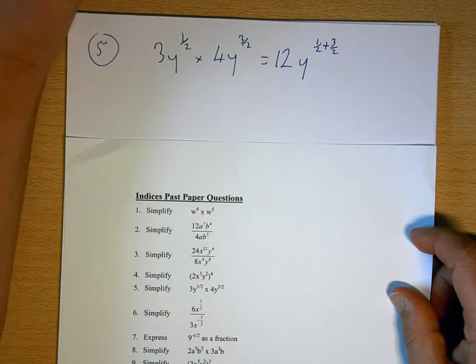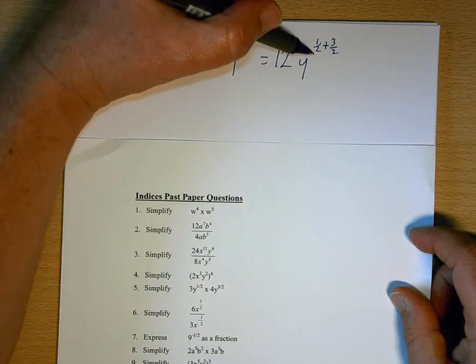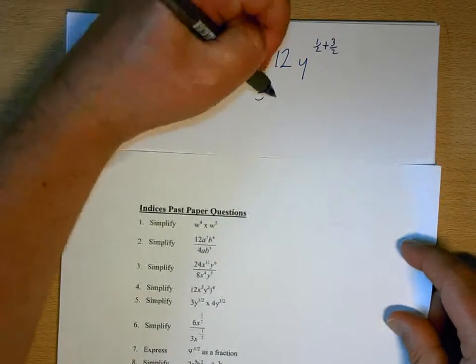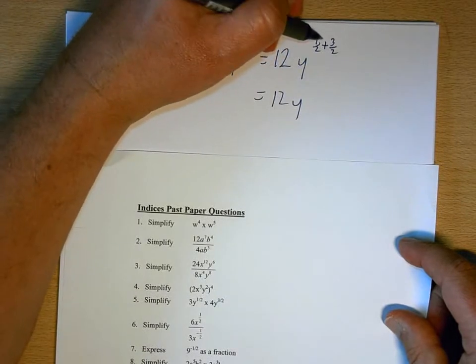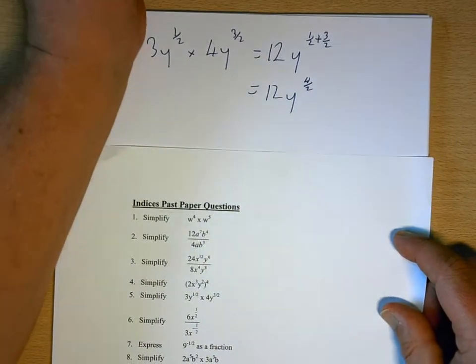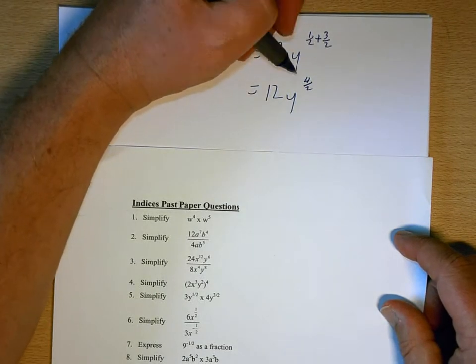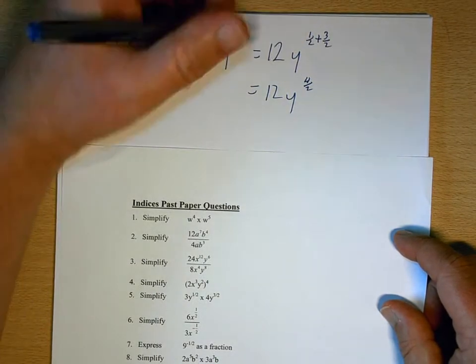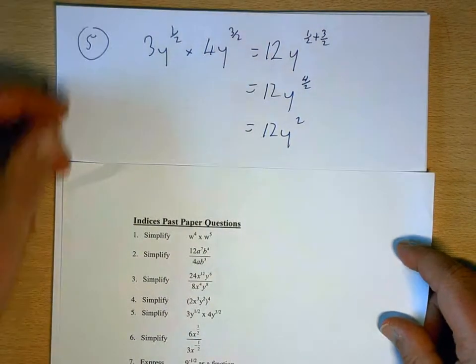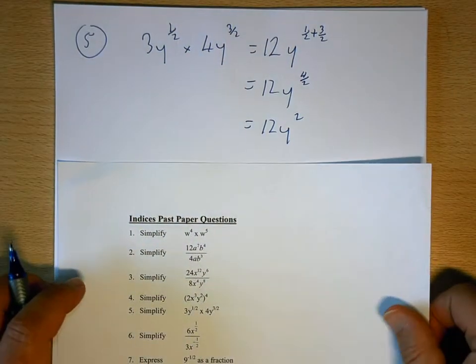Okay, and when you're adding fractions, you can't add them unless the denominators, the numbers on the bottom, are the same, which they are here. And then you can add what's on top. So we've got 4 over 2. Yeah, 1 half and 3 halves is 4 halves, and 4 halves is the same as 2. So that simplifies to 12y squared.